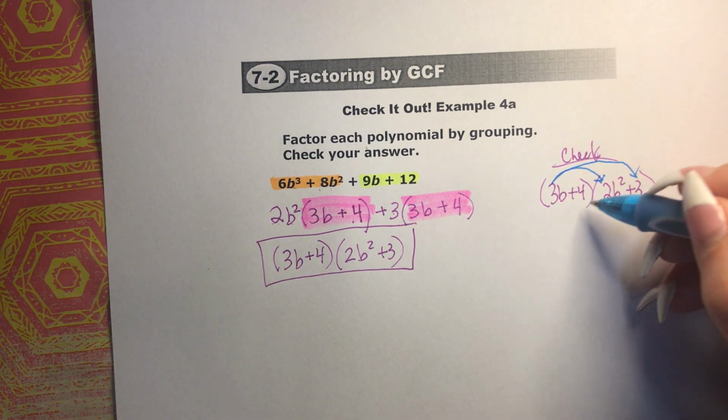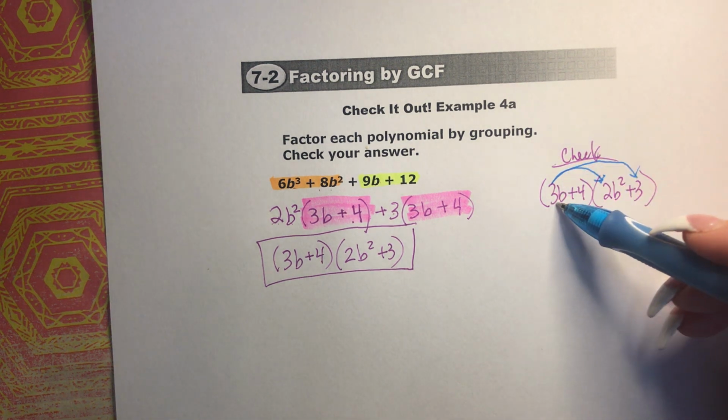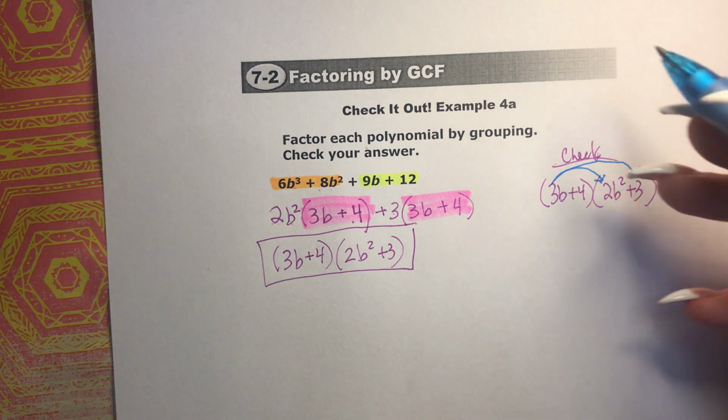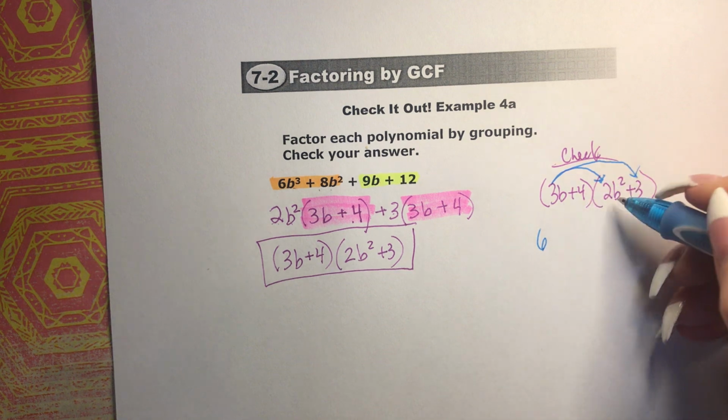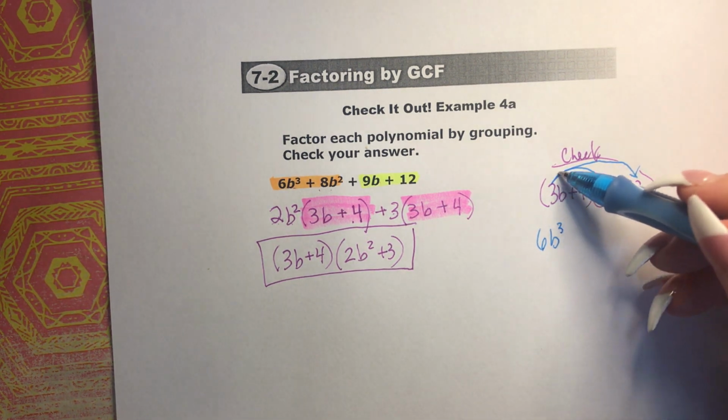Okay, we're going to distribute this. So we're doing FOIL, a distributive property twice. So 3b times 2b squared. So 3 times 2 is 6. b times b squared is going to be b cubed. And then we're going here.